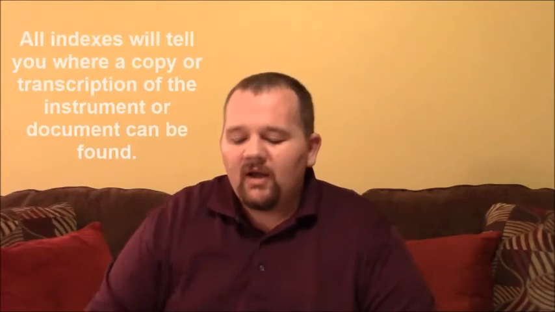So all tract indexes contain a reference to where the document is. It'll tell us where in our vault we can find a copy of that transaction, so that we can examine it and find out if it was a proper conveyance. The index will also show the type of instrument, the grantor and grantee, or the parties involved. It'll give the date that the instrument was signed, often called the date of execution. It'll give the date the document was recorded.